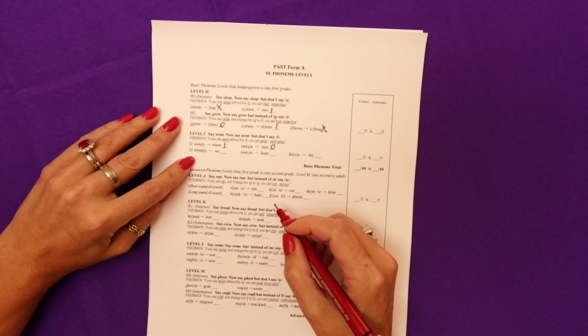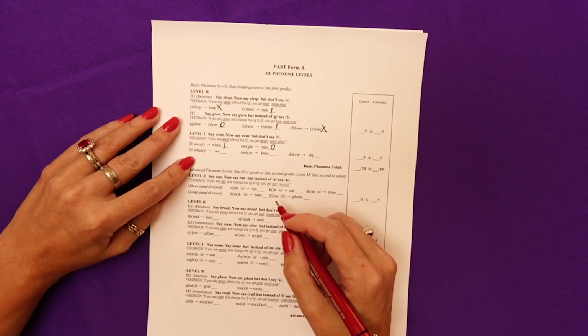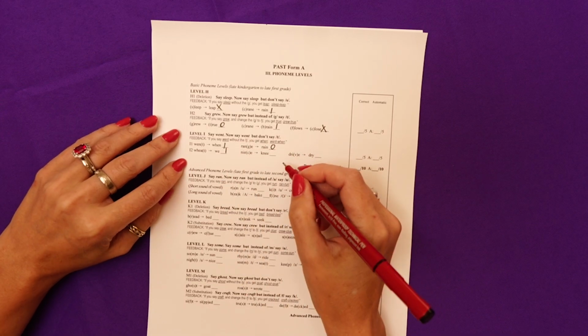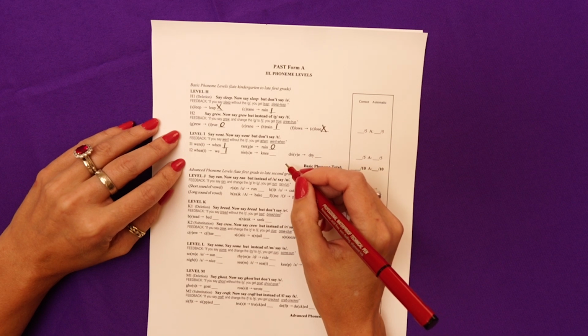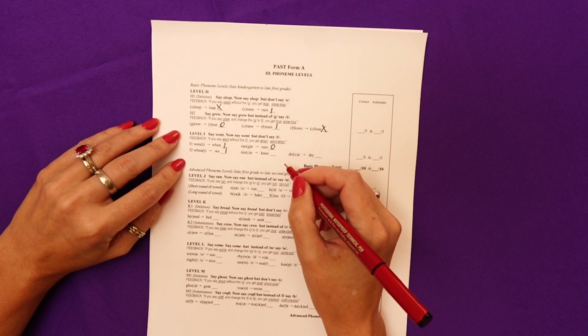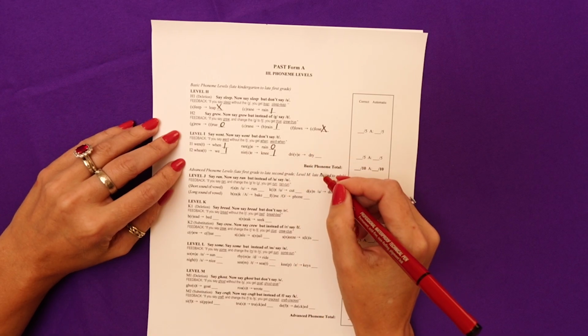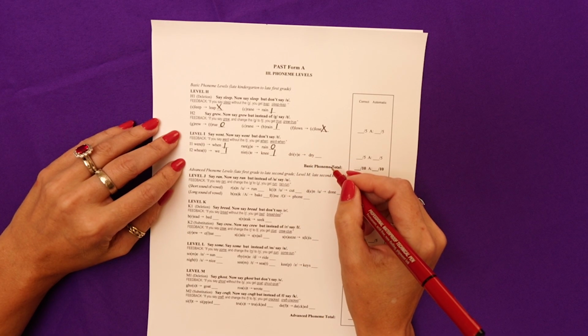Say wheat. Wheat. Now say wheat, but don't say t. We. Say niece. Niece. Now say niece, but don't say s. Knee. Say drive. Drive. Now say drive, but don't say v. Dry.